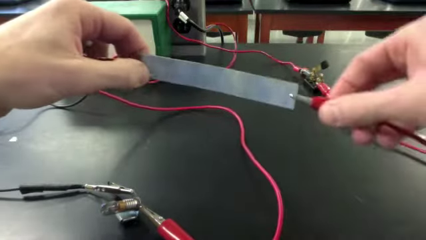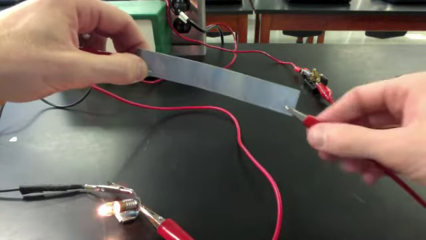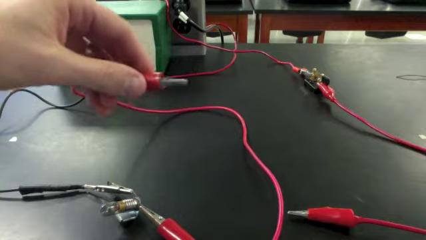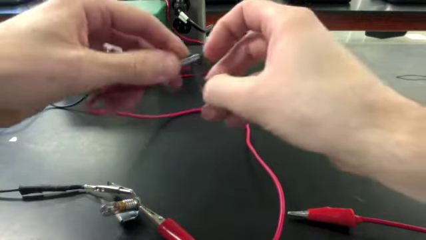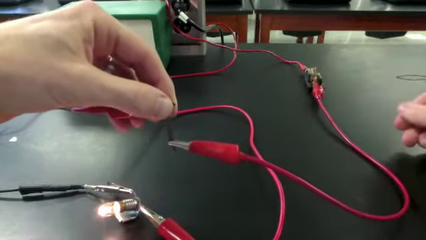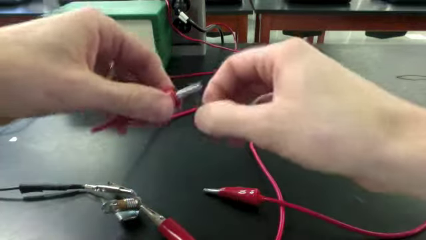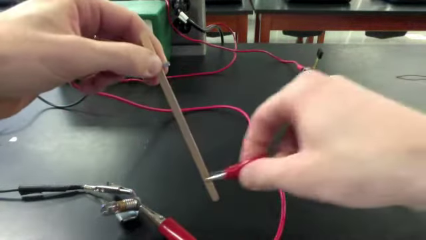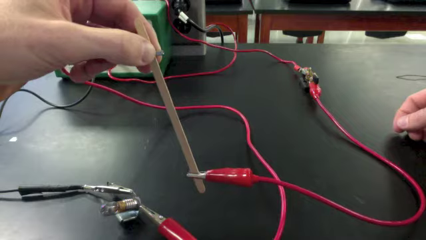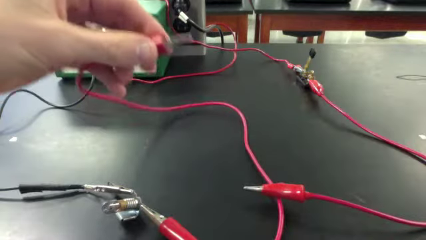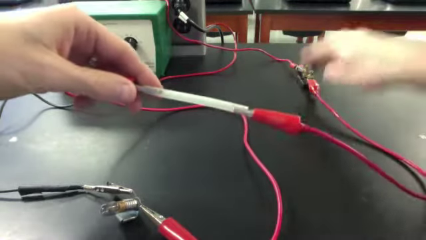A piece of zinc. A piece of graphite. A piece of wood. And a piece of plastic.